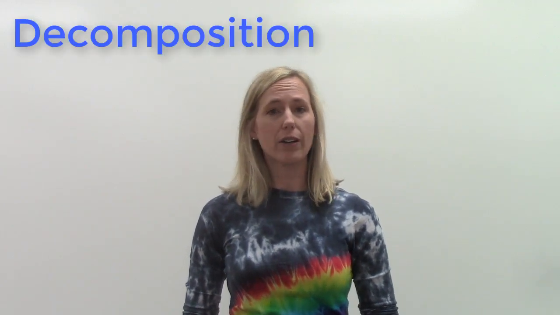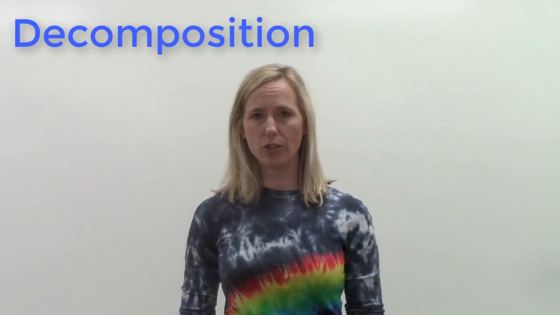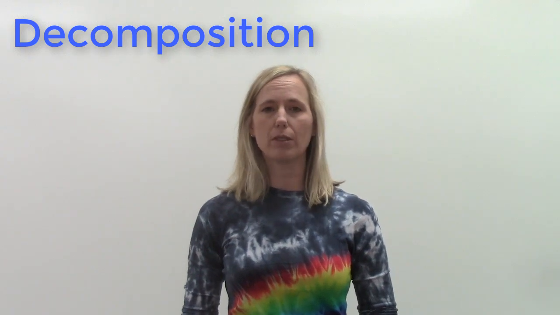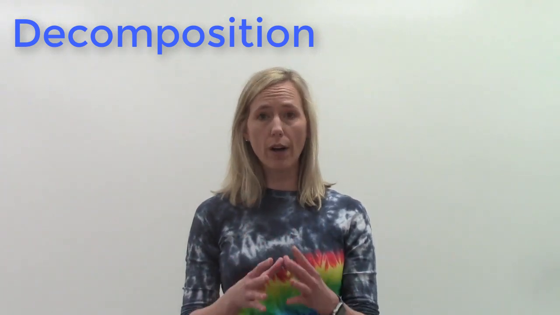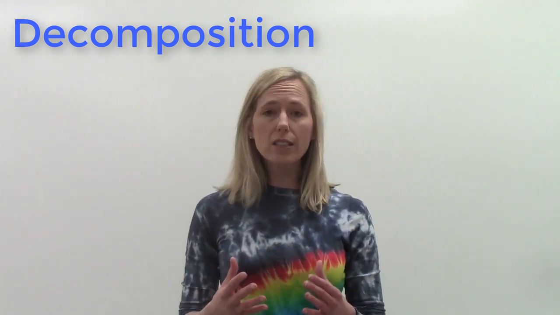The second type of chemical reaction that I want to talk to you about is called a decomposition reaction. In a decomposition chemical reaction, we have one reactant. That's the easiest way for you to tell that you're working with a decomposition reaction, because you start off with only one reactant. And during the decomposition, something happens that causes this one reactant to begin to fall apart and create two or more products.